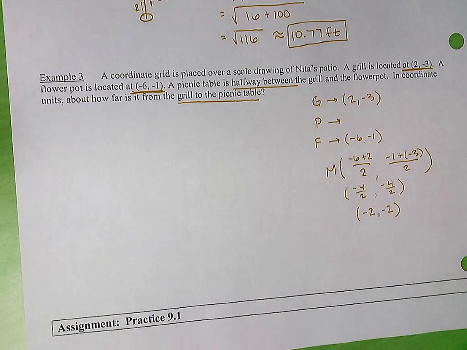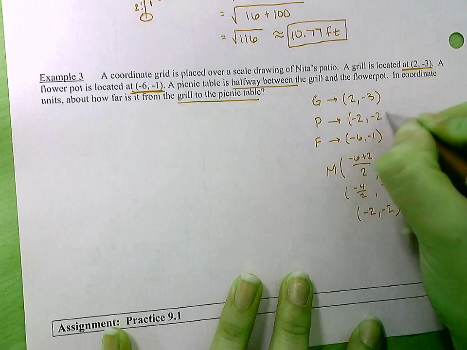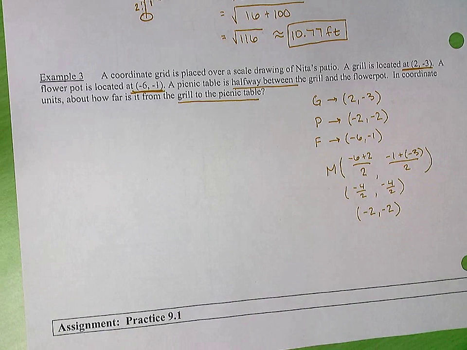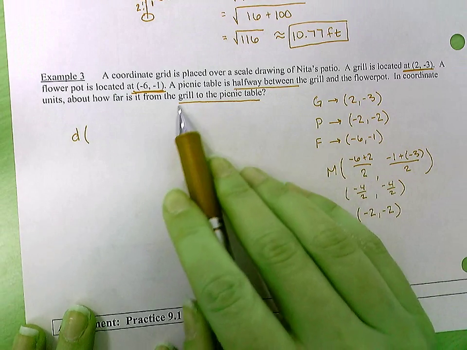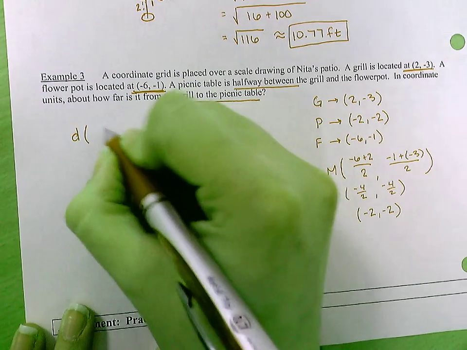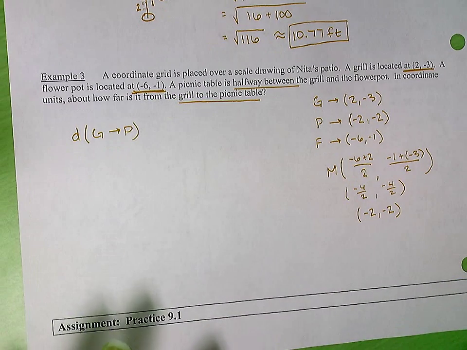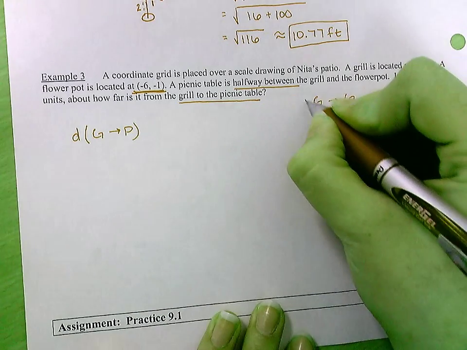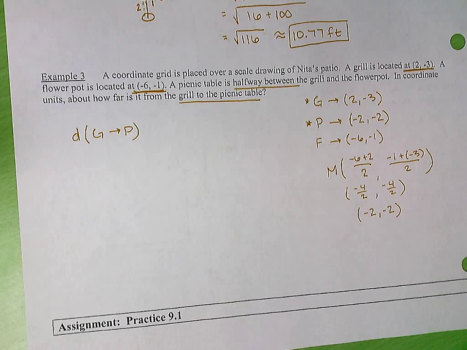So I have -2, -2. So that's where the picnic table will be. Okay, so that's your first part. But we want to find the distance. Okay, so we want to find the distance between the grill to the picnic table. Okay, so grill to the picnic table. So we'll need this point and this point. And we can then use the distance formula from the top of the back side here.